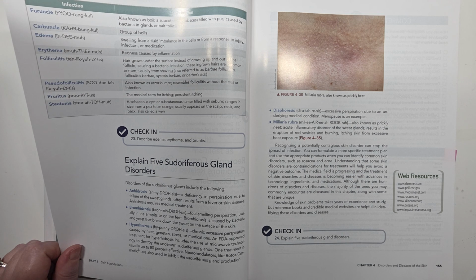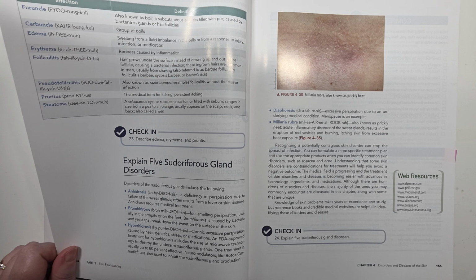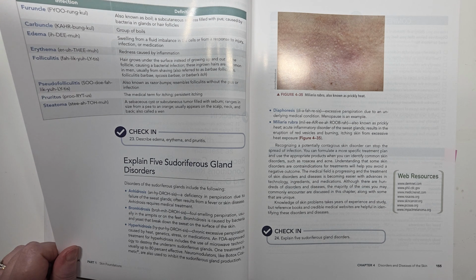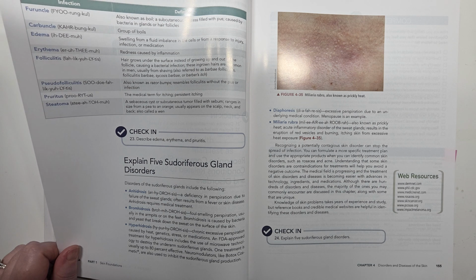Disorders of the sudoriferous glands include the following: anhidrosis, a deficiency in perspiration due to failure of the sweat glands, often results from a fever or skin disease. Anhidrosis requires medical treatment. Bromidosis, foul-smelling perspiration, usually in the armpits or on the feet. Bromidosis is caused by bacteria and yeast that break down the sweat on the surface of the skin.